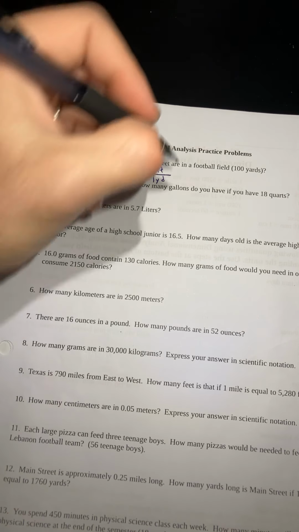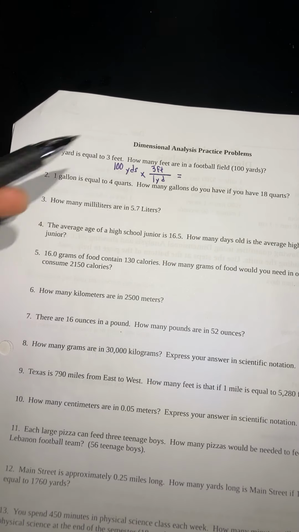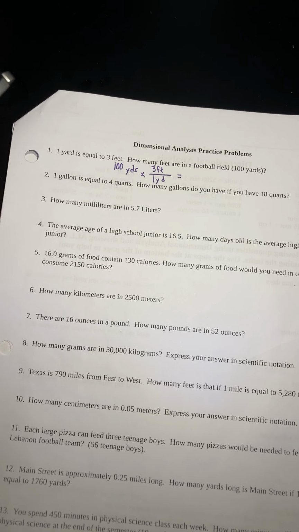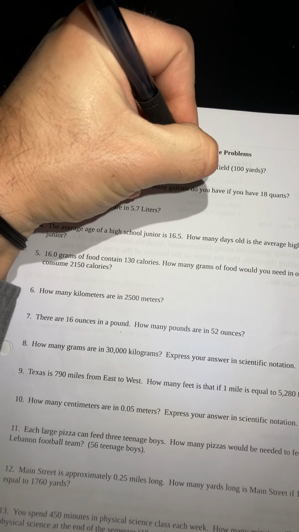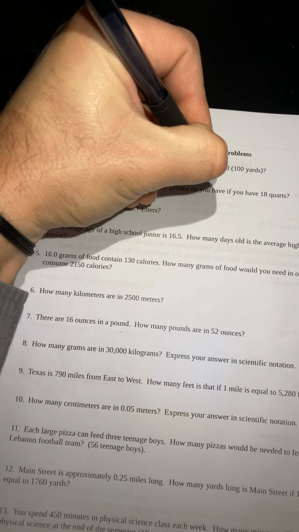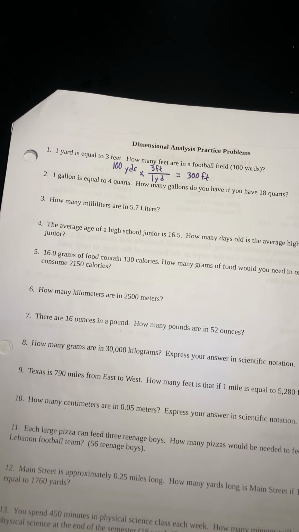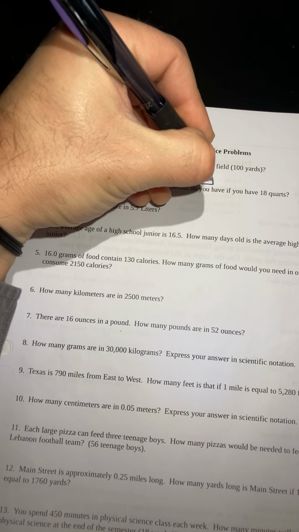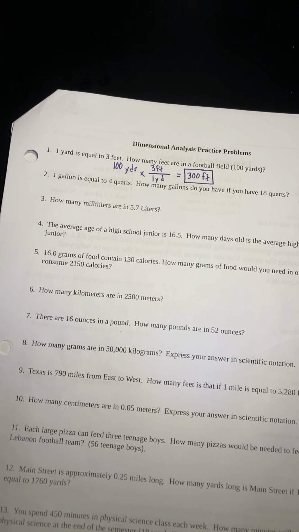All right, and so here we're multiplying 100 times 3. You can divide it by 1, but like I said, it's not going to change the value of the number. And that's going to give you 300 feet. All right, that is your answer. And if you want to box that in or circle it, okay, that would be great.